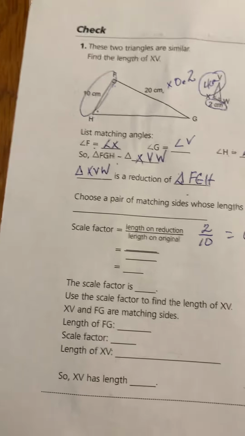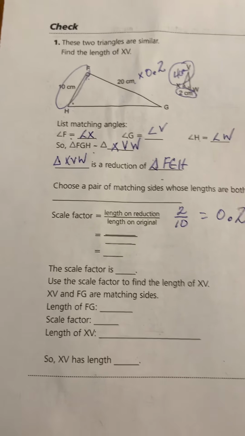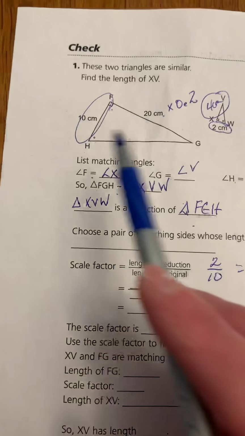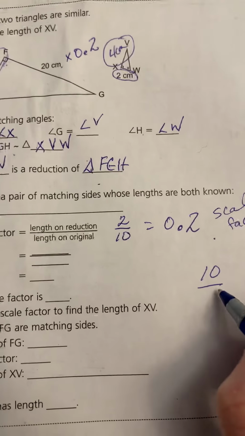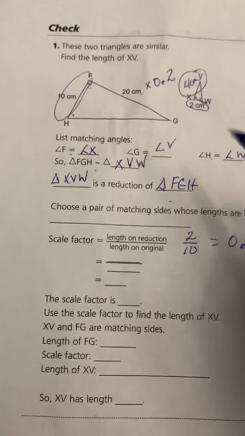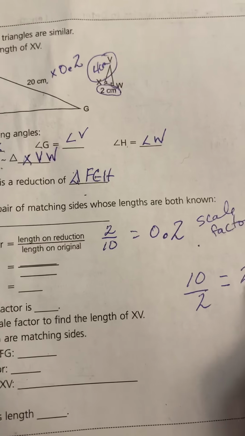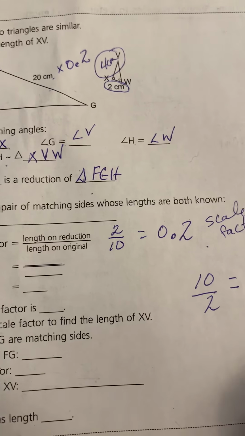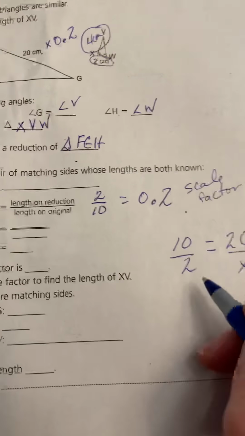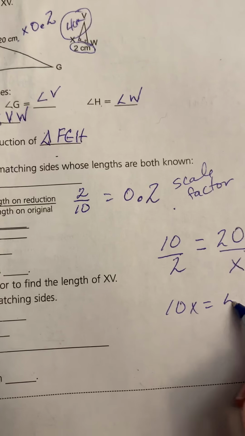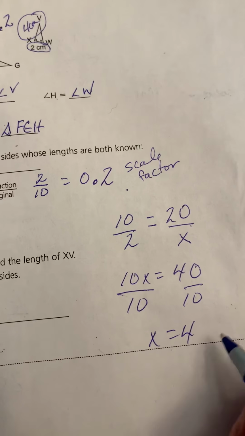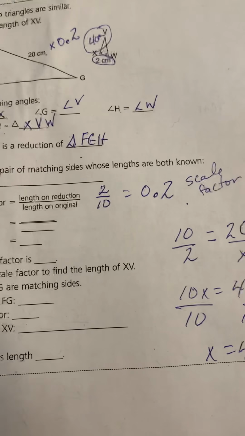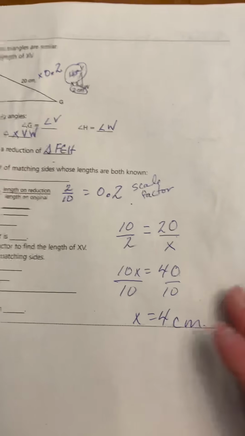The other way to do it is, again, to take corresponding sides and set up proportions. We've already determined that 10 and 2 are the same, so you could set them up like that. 10 is to 2 as 20 is to x, and we can cross multiply. We get 10x is equal to 40. Divide both sides by 10, and x is equal to 4 centimeters. Exactly the same answer, 2 different ways to go about it.